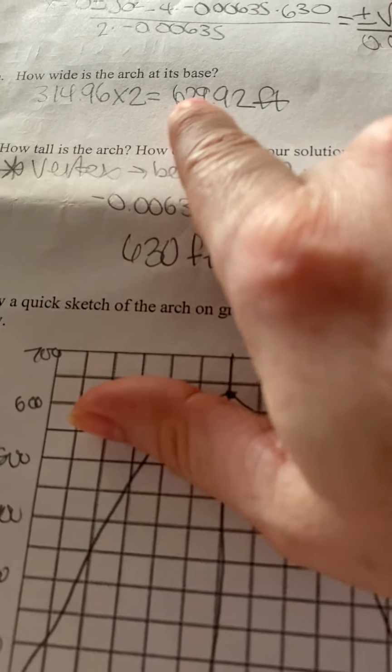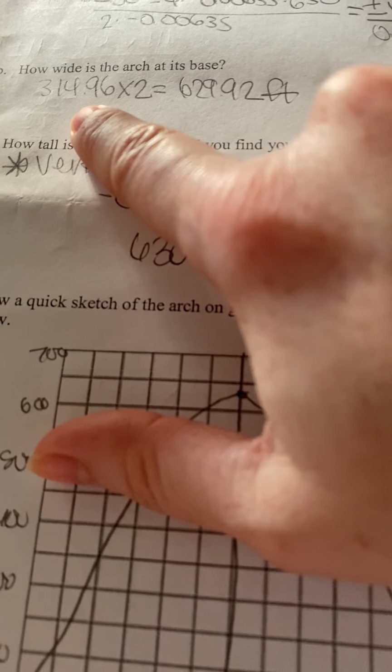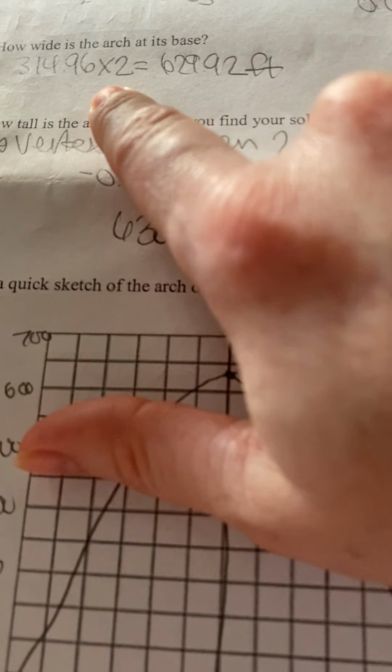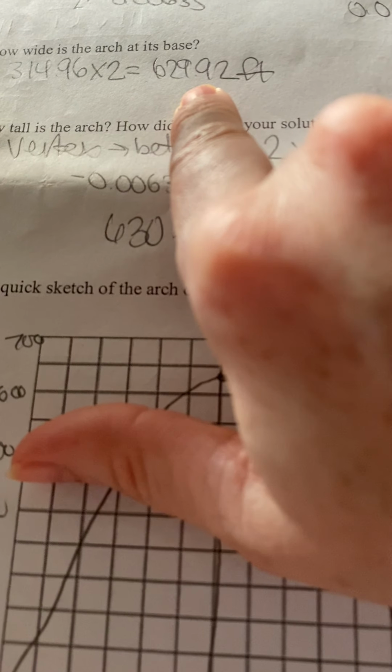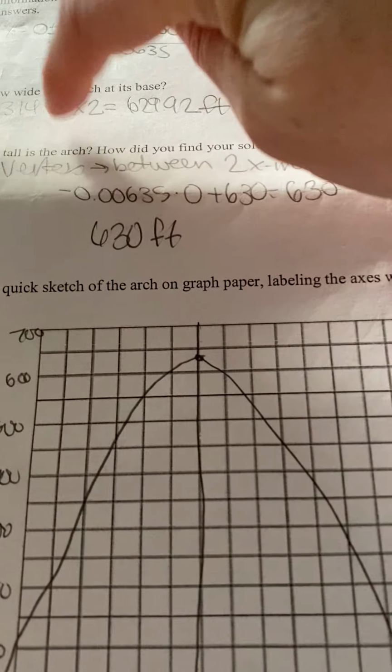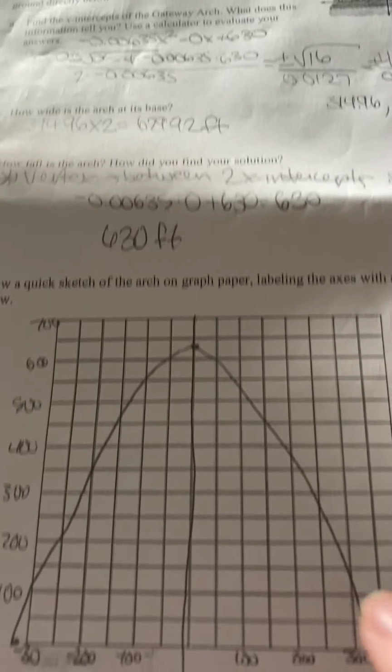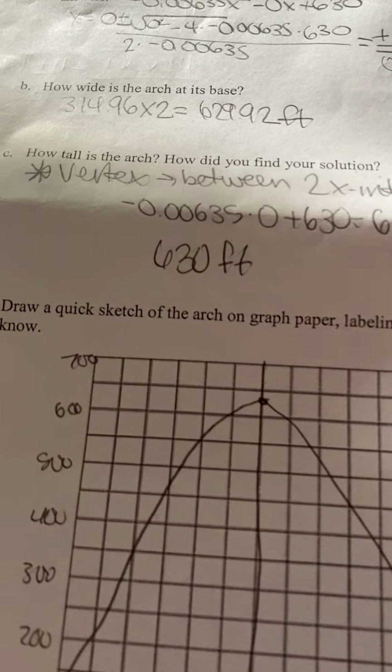So then how wide is it at the base? Well, it's going to be that 314.96, or close to 315, times 2. So it's going to be 629, or if you round it up to 315, it would be 630 from here to here.